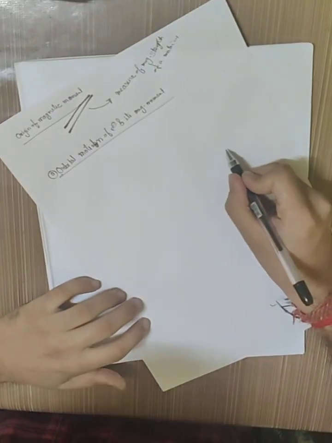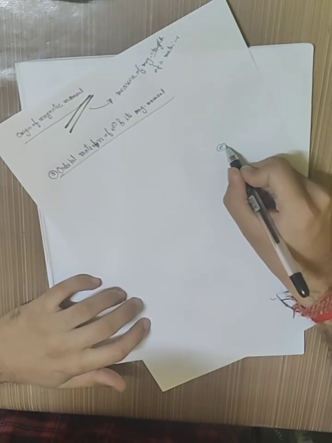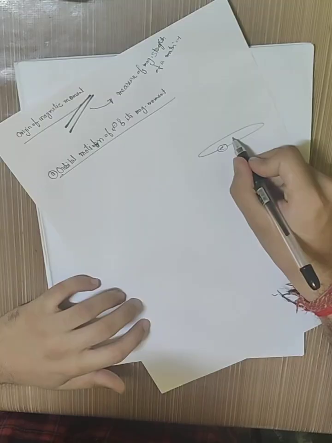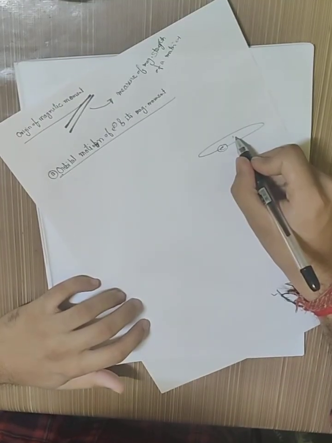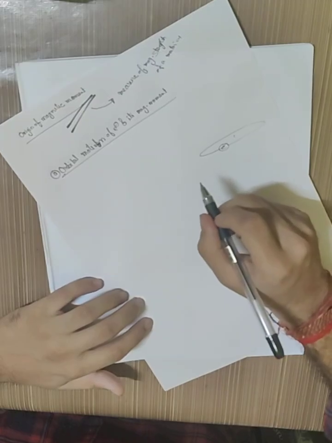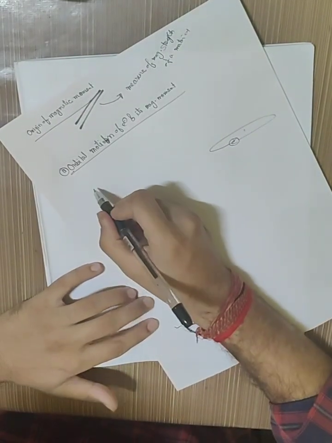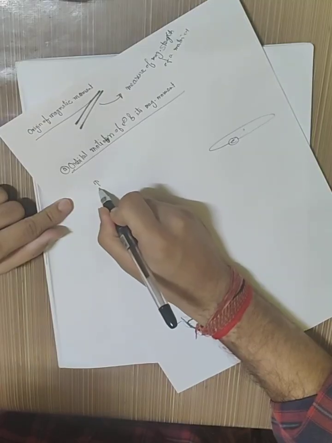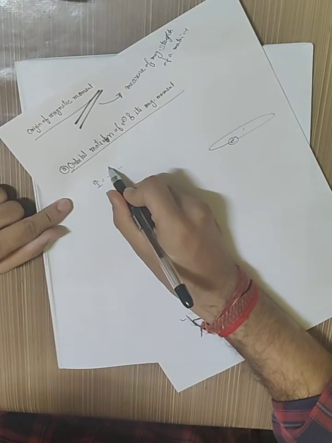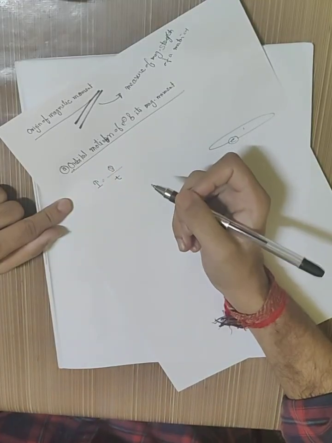When an electron is revolving around the nucleus, then it is producing a current, not charge, it is producing a current. That current we say is I, and current is nothing but charge per unit time. This is the formula for current.